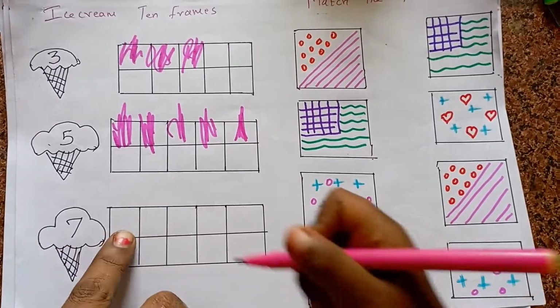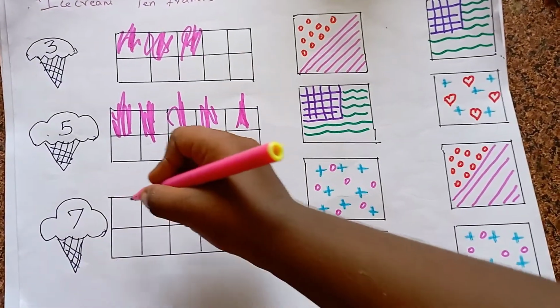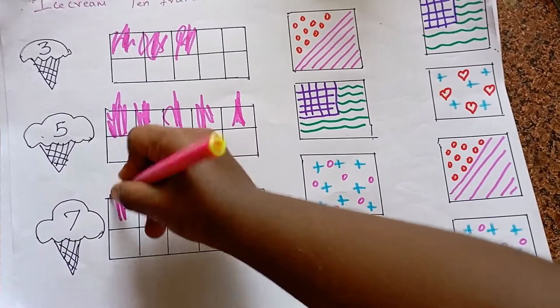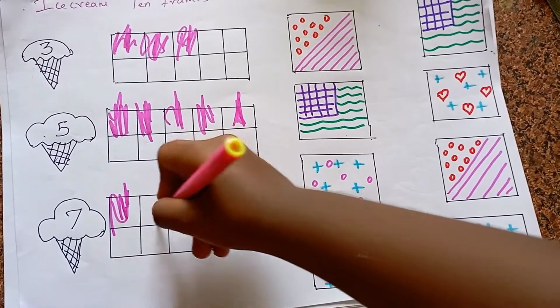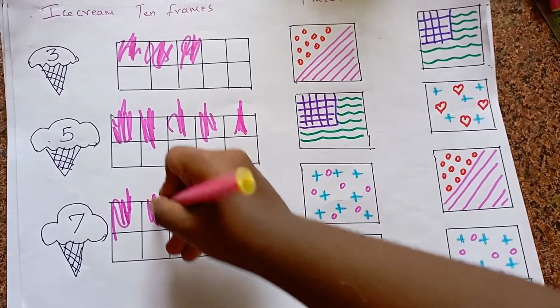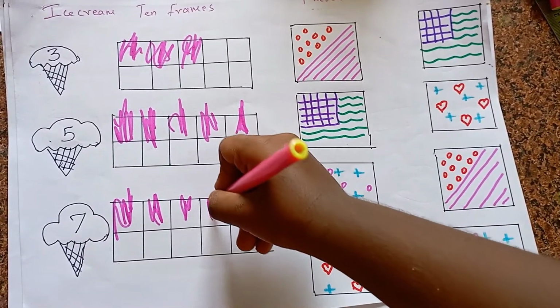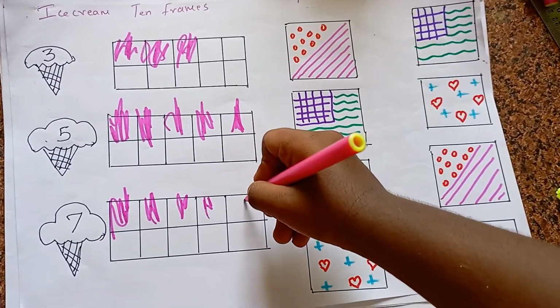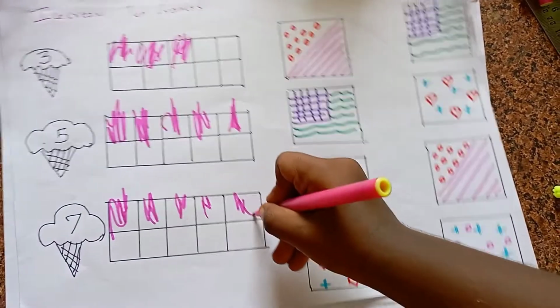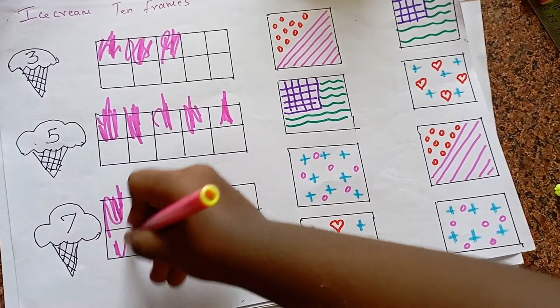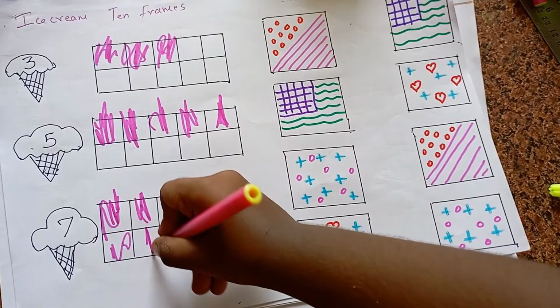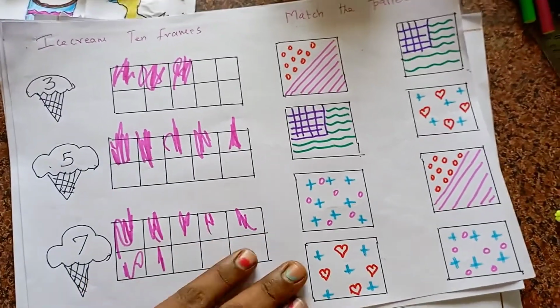Okay, in this cone, what number is it, baby? 7. Okay, now you have to color 7 check box. Okay, count and do it. 1, 2, 3, 4, 5, 6, 7. Okay, super.